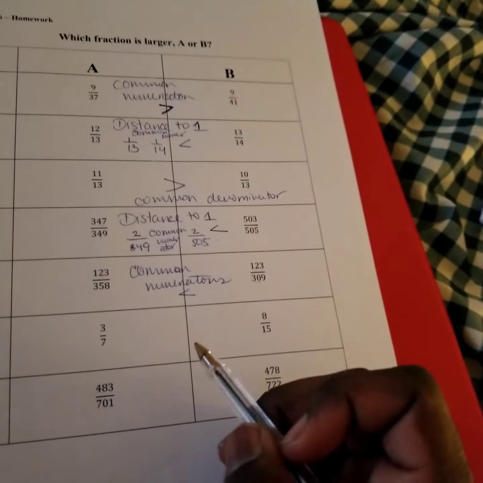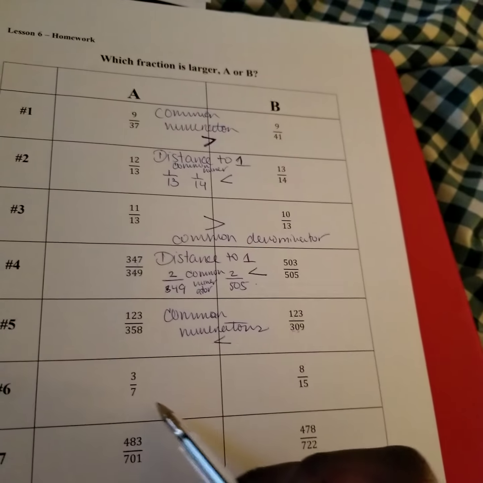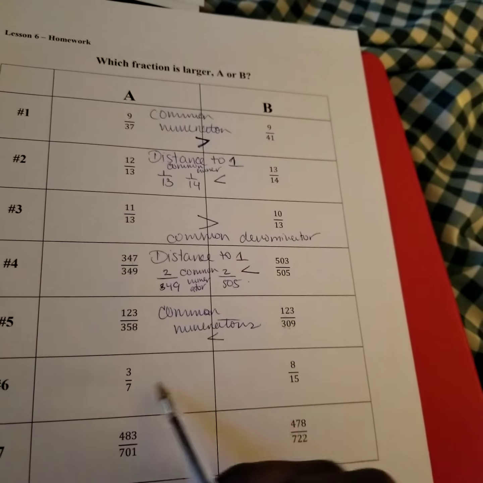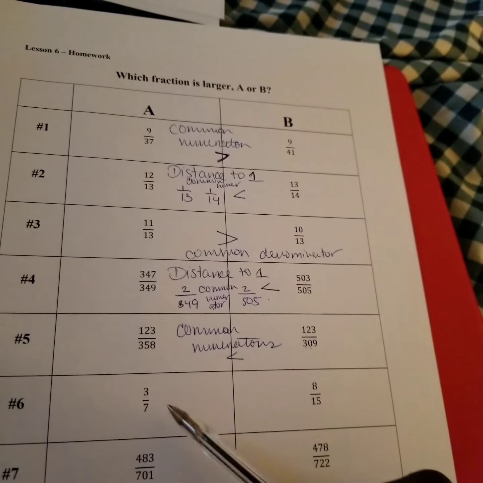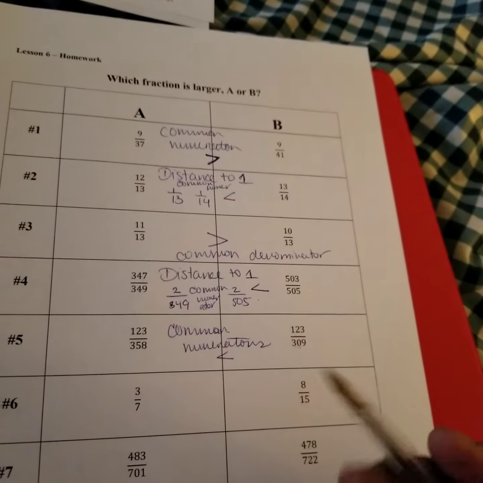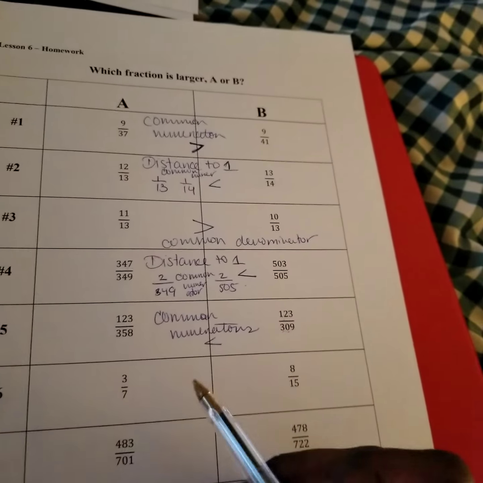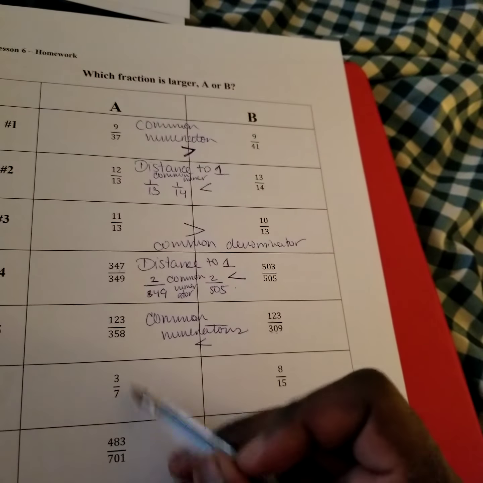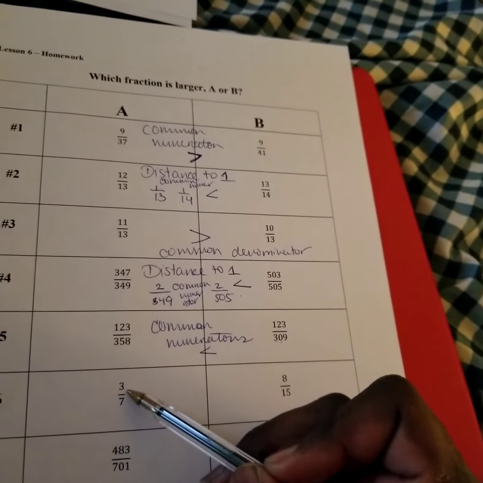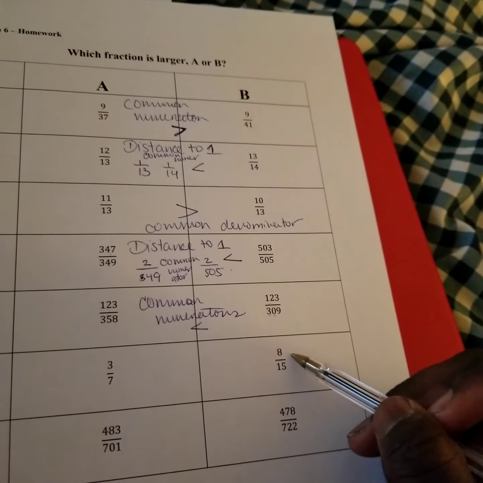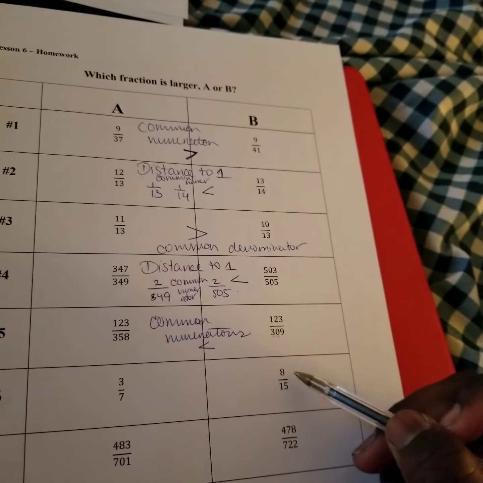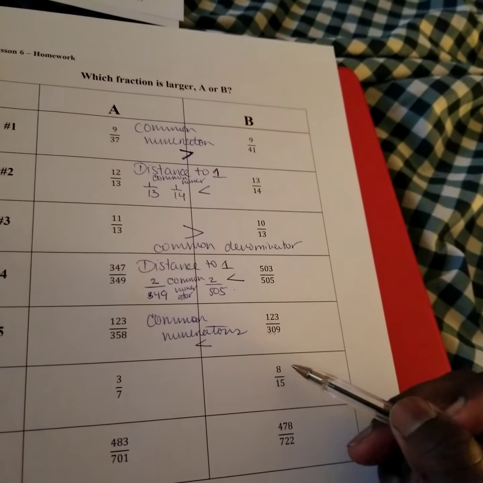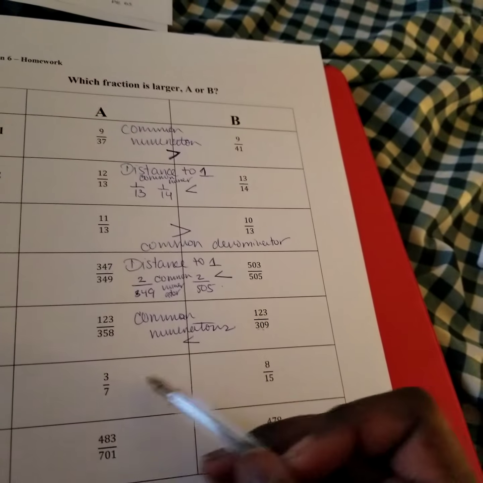3/7 compared to 8/15 looks tricky, but we have to go through all of our strategies, right? They don't have common denominators, and I'm not going to use it because there's no instructions that say I can, right? They don't have the same numerator, although I could make the numerators the same. We also have distance to 1, but they're both, right? This is 4 measuring units away from a whole, and this is 7 measuring units away from a whole, so I can't use that strategy. I can only use distance to 1 when both fractions are the same number of measuring units away from a whole. I can only use common numerators when the numerators are the same.